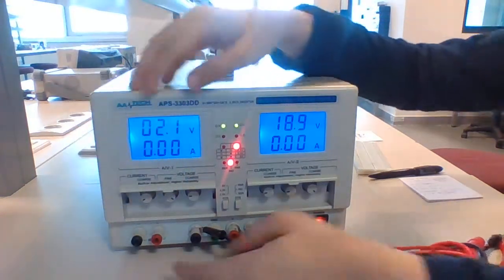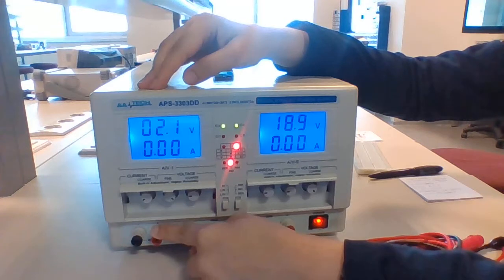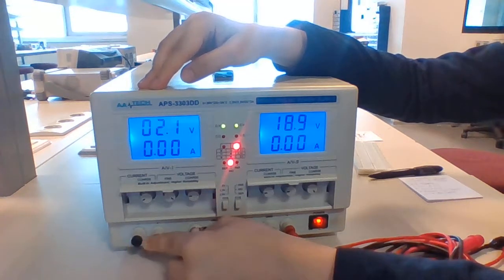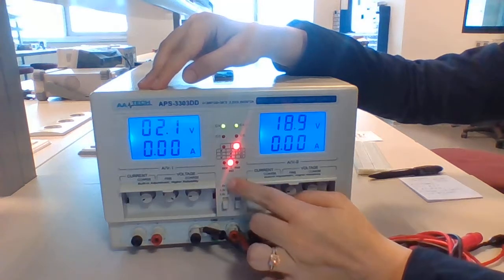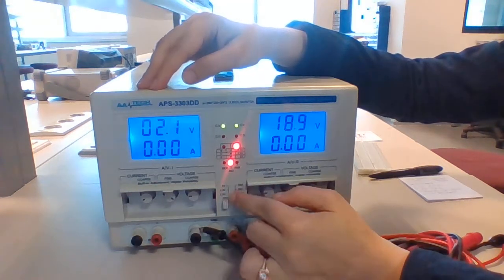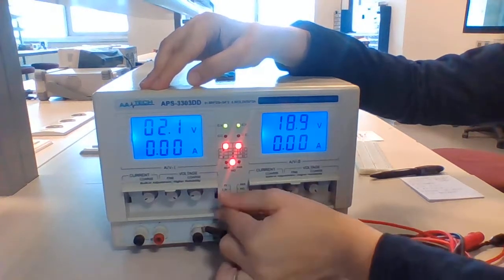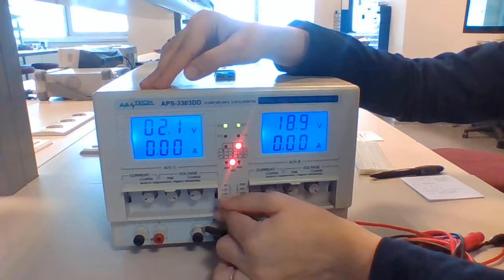Here you have two outputs here. They are used by these three options. So you can only make this knob either 5 volt, 3.3 volt, or 2.5 volt.